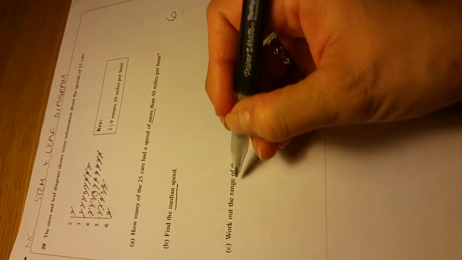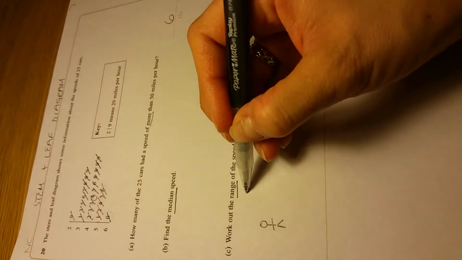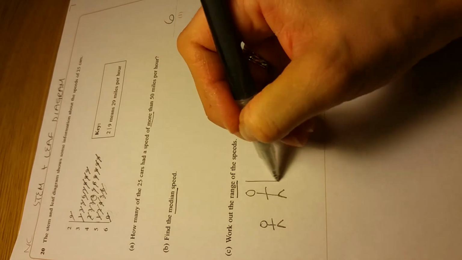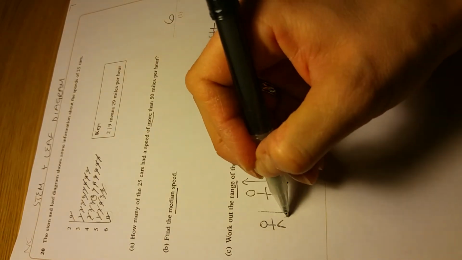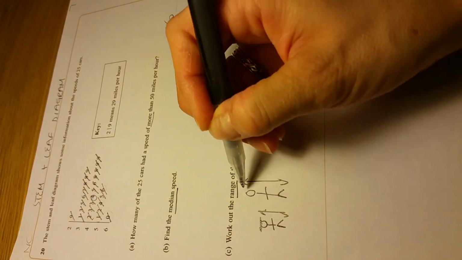Now range. If you have a big range of heights in a class, so there's me and Keely, and here's Paul, or Joseph, the tall person, and the small people, a range of heights tells me there's a big difference between the tallest and the shortest person.